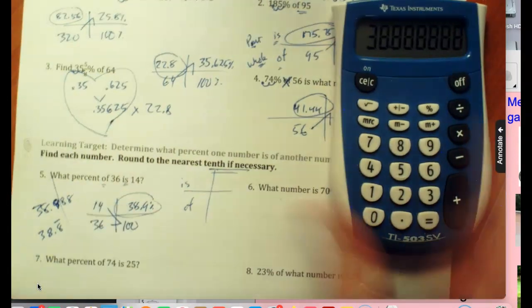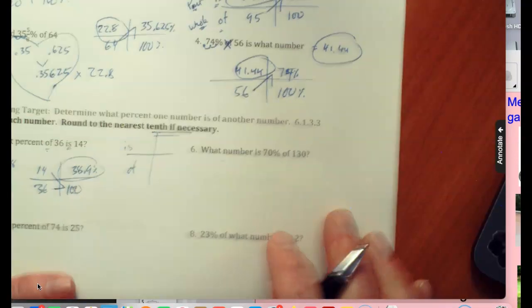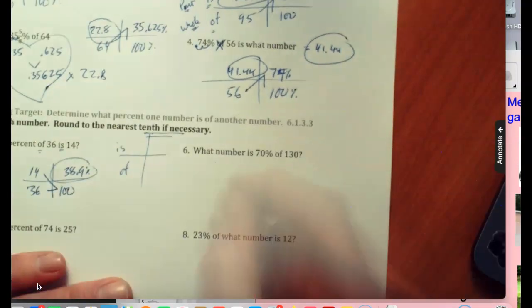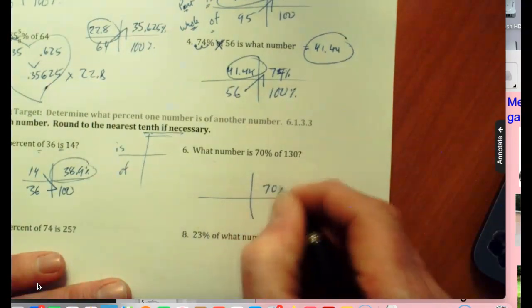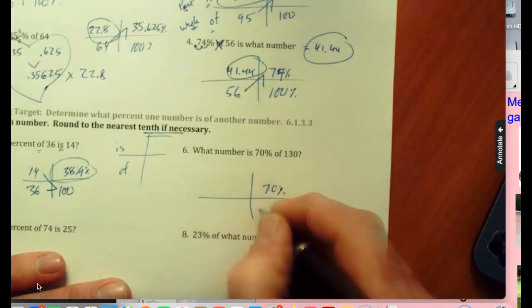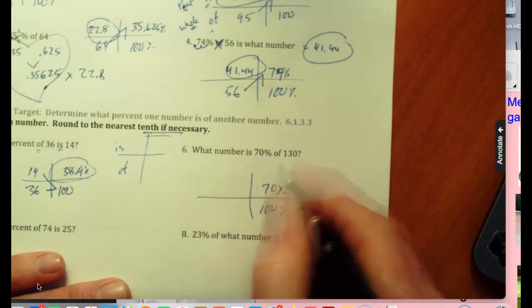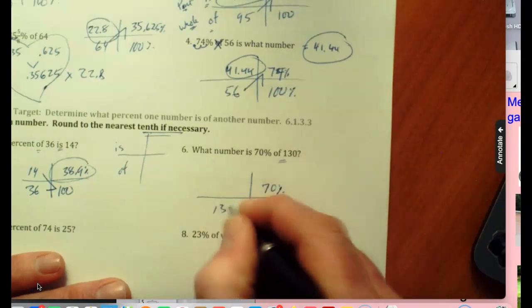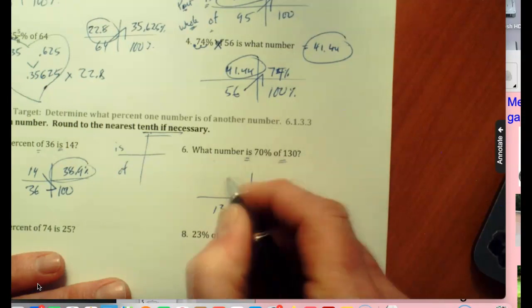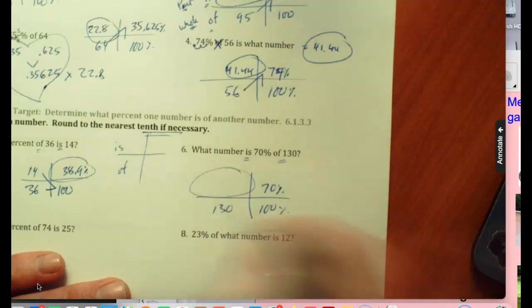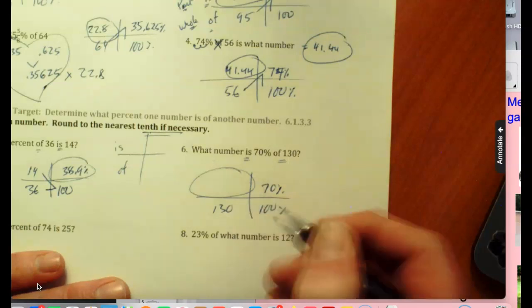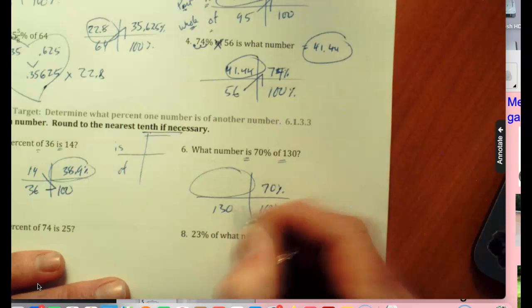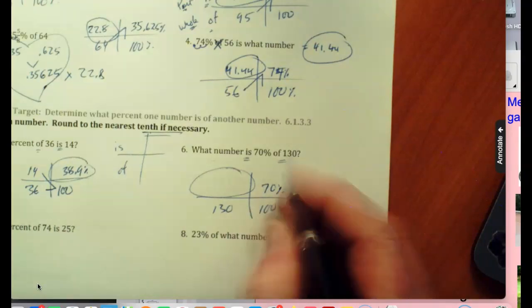Okay, what number is 70% of 130? Let's box this up. What number is 70% of 130? What number is, this is what we're looking for right up here. Well, it's going to be less than 130, right? Because 70% of it is just over half. Half of it would be 65, so it's going to be bigger than 65 and less than 130.